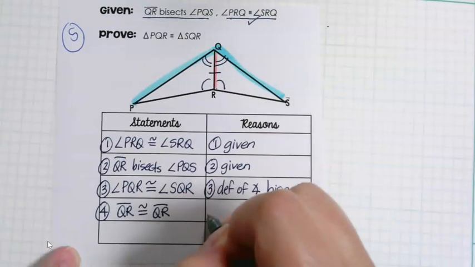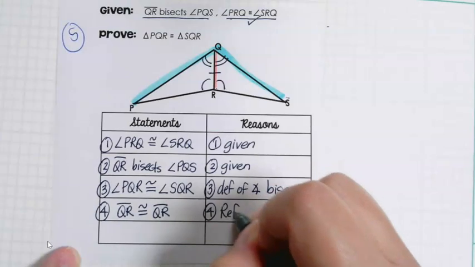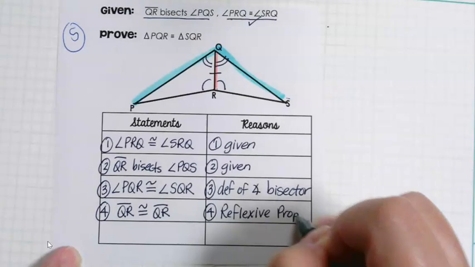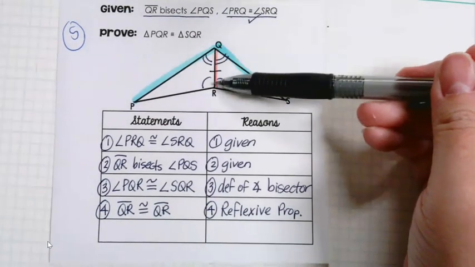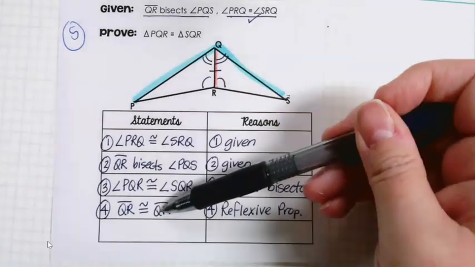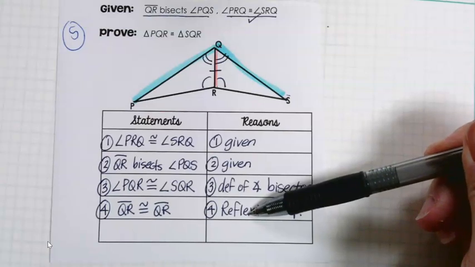And the reason anything is congruent or equal to itself is the reflexive property. Every time my 2 triangles have one side where they join, I'm going to say that. I'm going to say, okay, this side is congruent to itself, and the reason I can say it is reflexive property.